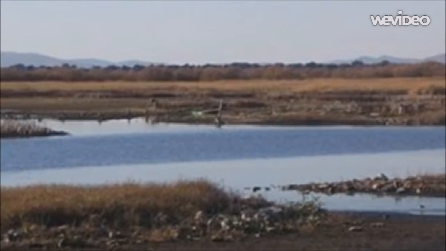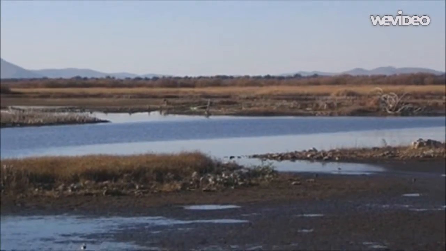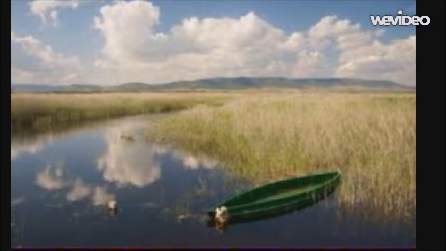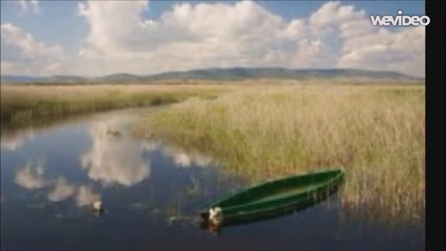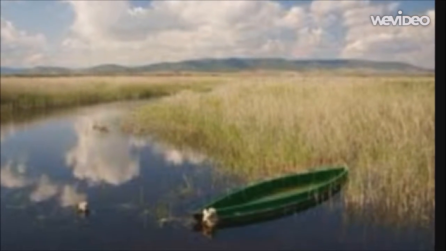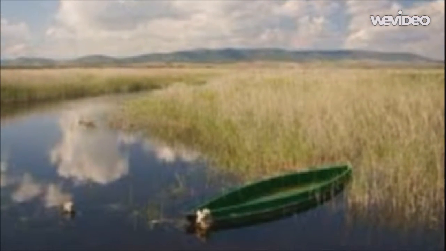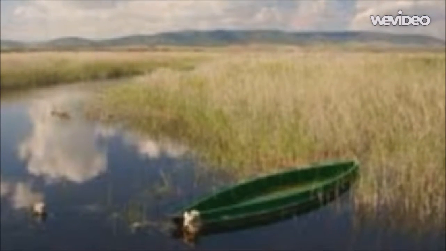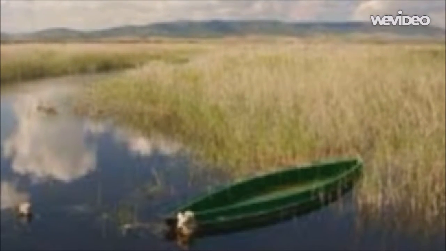Las Tablas de Daimiel is the last example of the wetlands ecosystem in Spain. This ecosystem is formed by the overflowing of the rivers in their middle sections, in this case the Guadiana River and its tributary the Cigüela River. This continuous flood is produced by the plainness of the area.